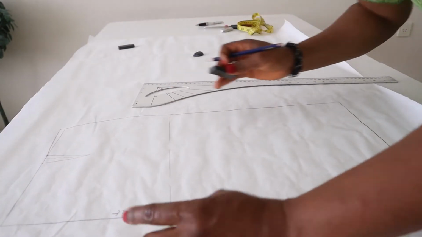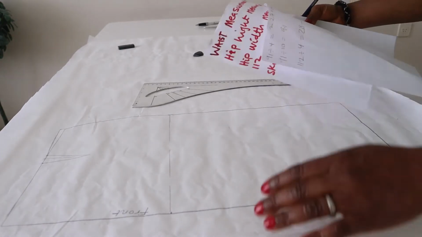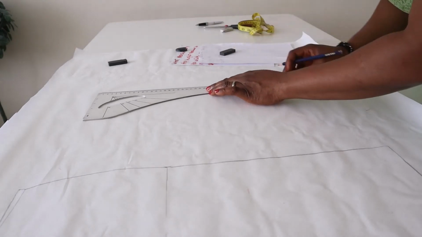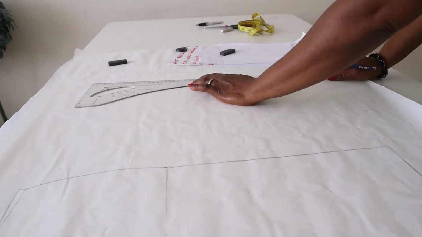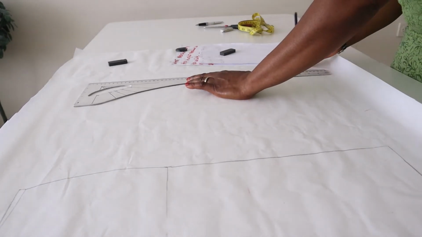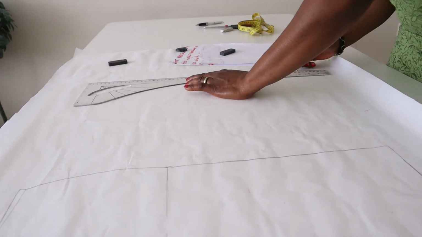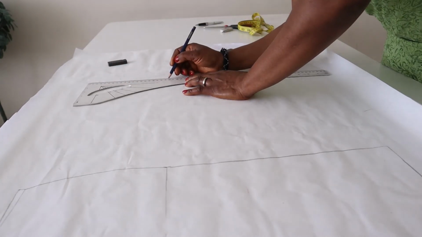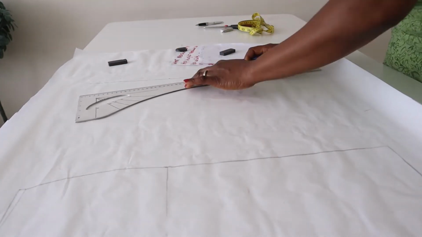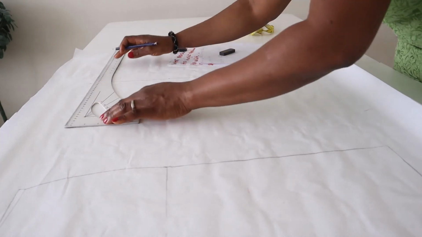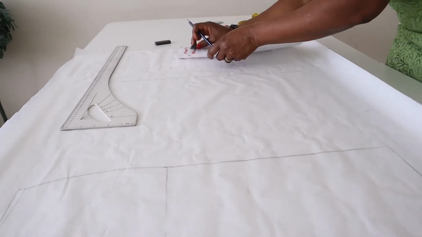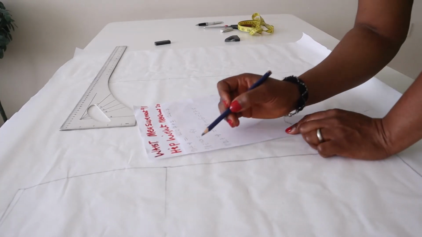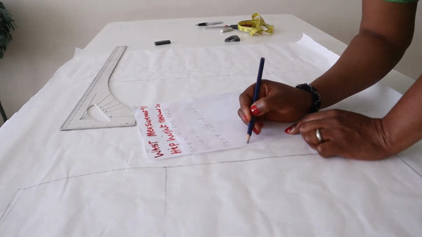Next we're going to draw the back panel. To draw the back panel, we'll first draw the length of the skirt, which is 54 centimeters. Hip height, 20 centimeters. Here, the waist measurement is 91 centimeters.